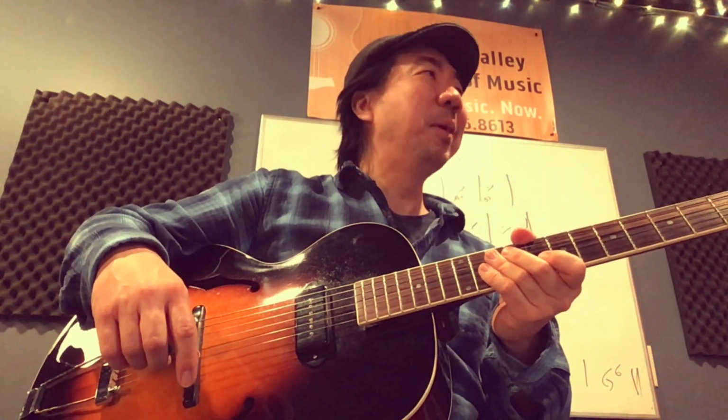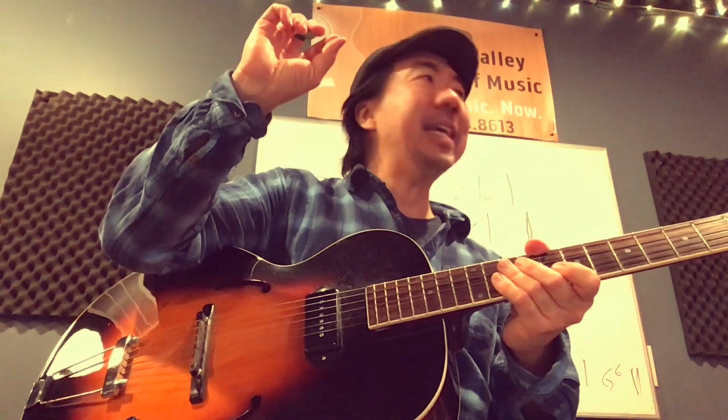Beautiful. It's a tricky melody, isn't it? It's got a lot of accidentals. It's very classical-like in many ways. It's almost like there's two parts happening at the same time, multiple parts broken up. Very Bach-like.